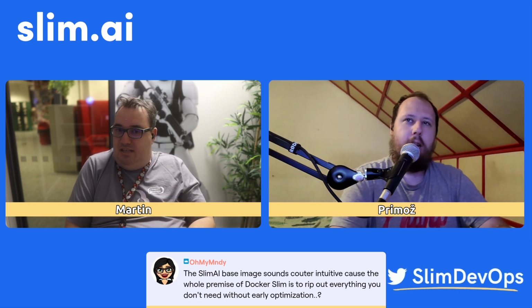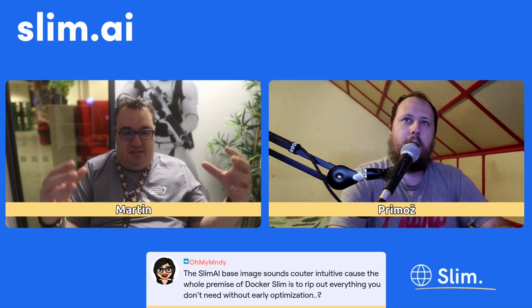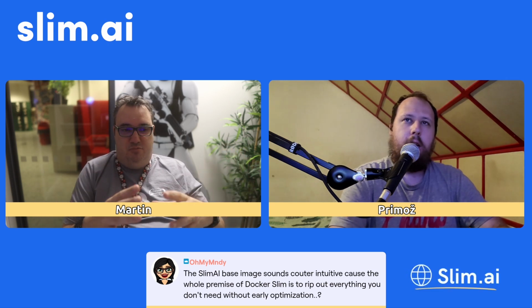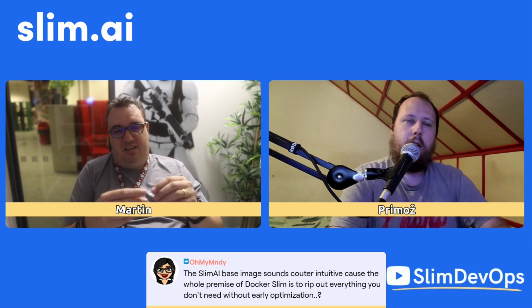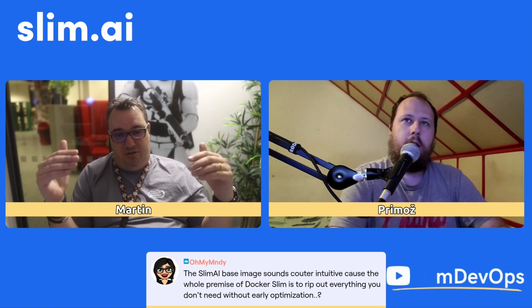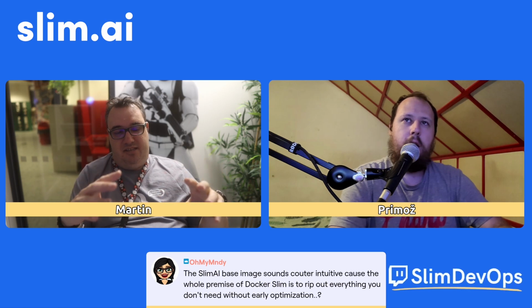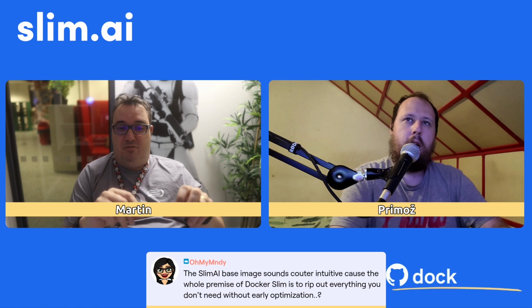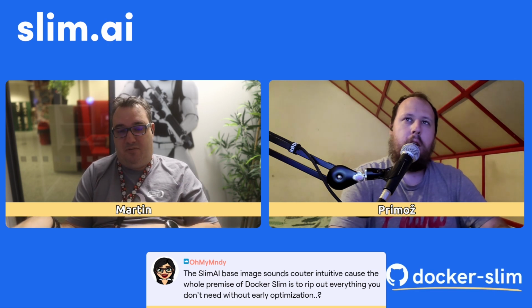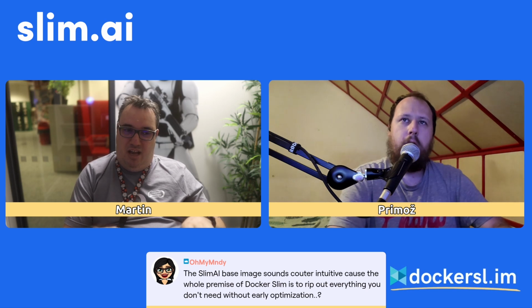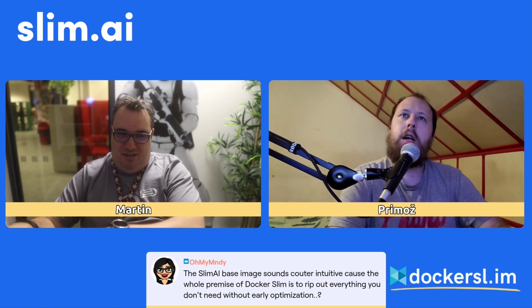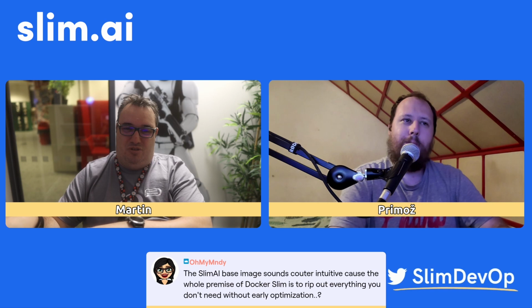One of the ideas that we talked about was starting with something much smaller and tipping the whole optimization process on its head and having an additive process. Because if we analyze a container and we know what needs to be removed, we also know what needs to be preserved. So what if we started with a smaller base image and just added the bits to it that it needs in order to run?